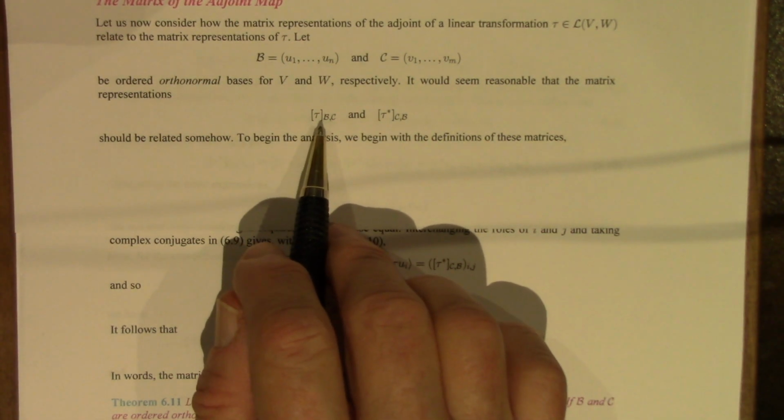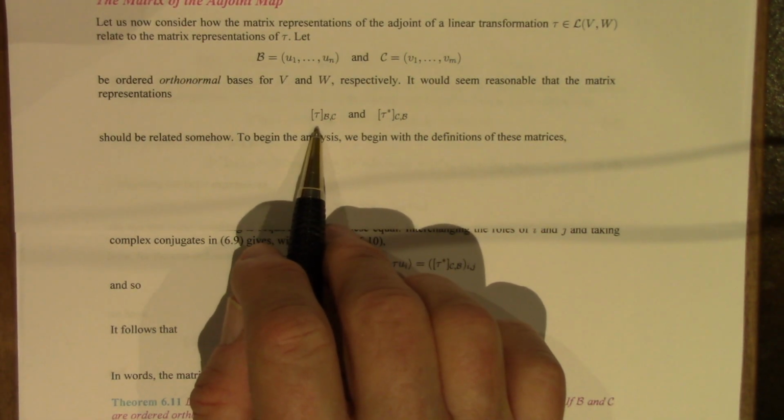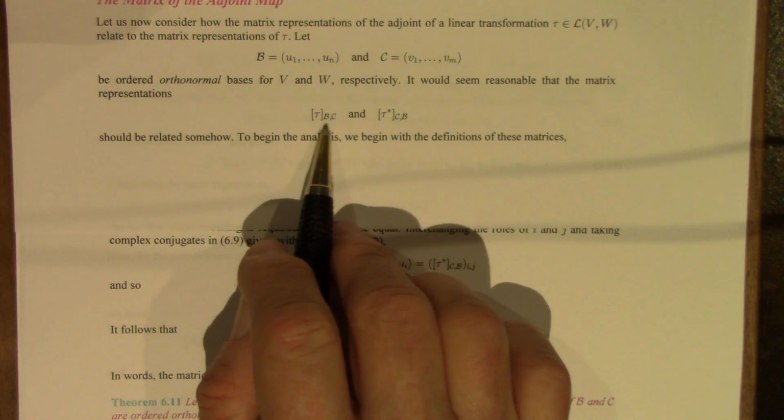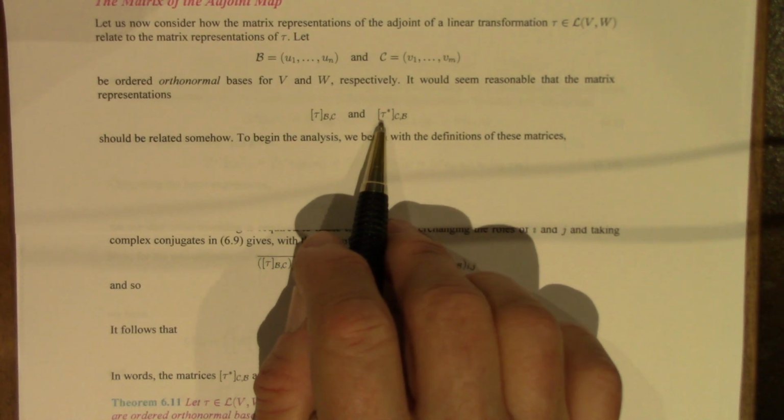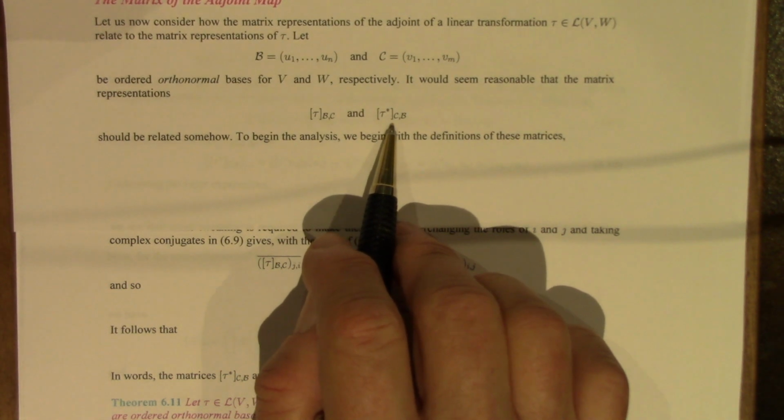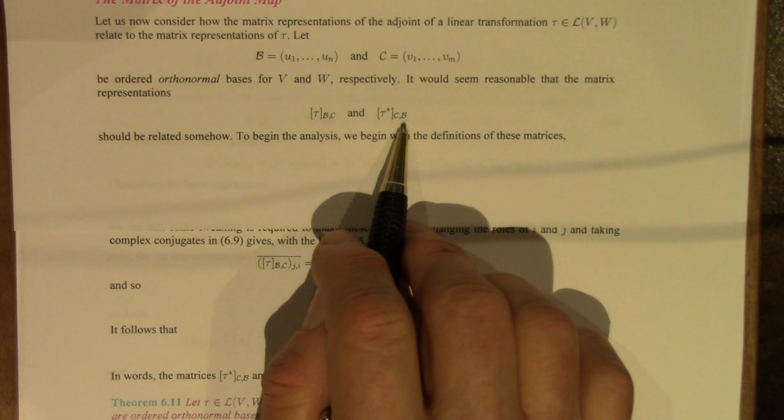Since tau goes from V to W, the matrix representation is tau sub BC. Tau star goes in the opposite direction, so the matrix representation is tau star CB.